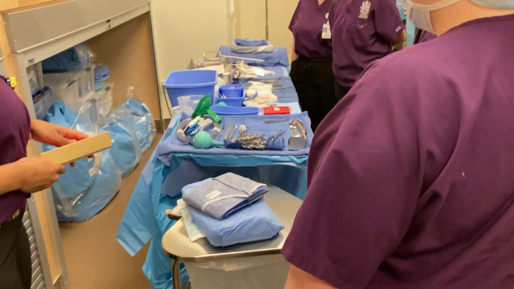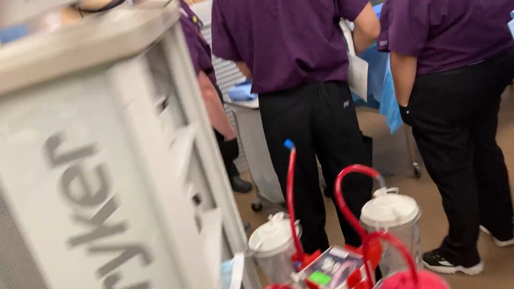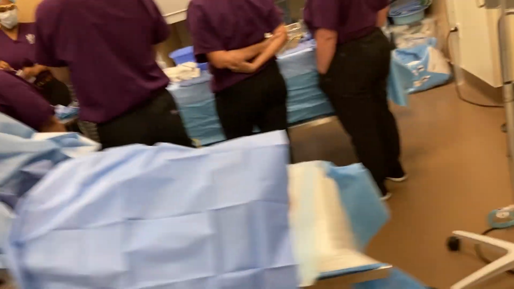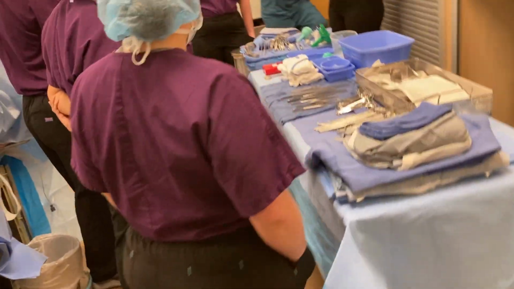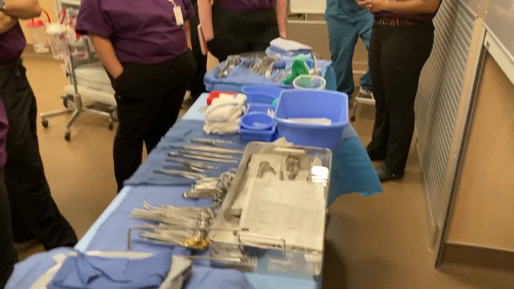All right. Now it's not truly an exploratory because we know what we're going to get into. We know exactly what we're going to do. Now, the right word is more of a laparotomy. We're doing a laparotomy. That is true, right? We're making an incision into the abdominal cavity.